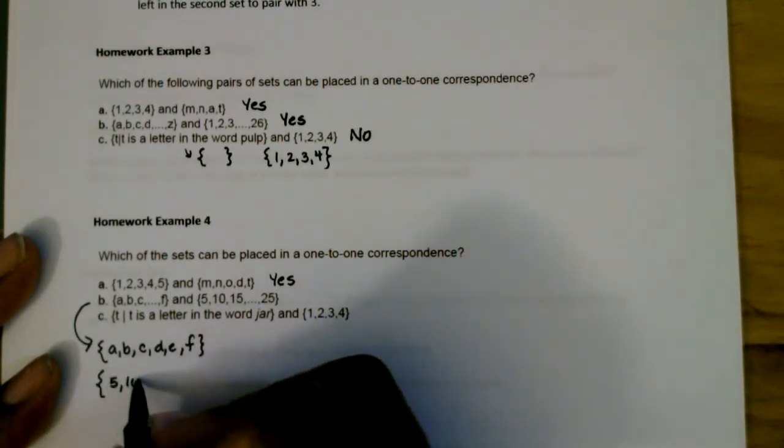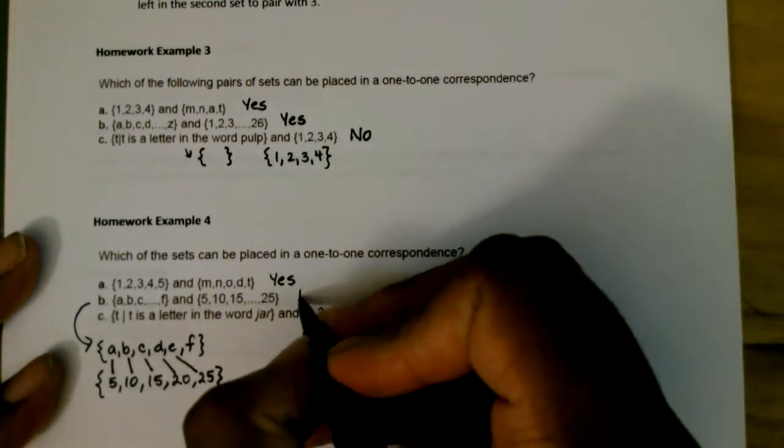So this would be 5, 10, 15, 20, 25. I can pair the A with the 5, the B with 10, C with 15, D with 20, and E with 25, but I have nothing to pair with that F. So that means this cannot be put in a one-to-one correspondence. So the answer to part B would be no.